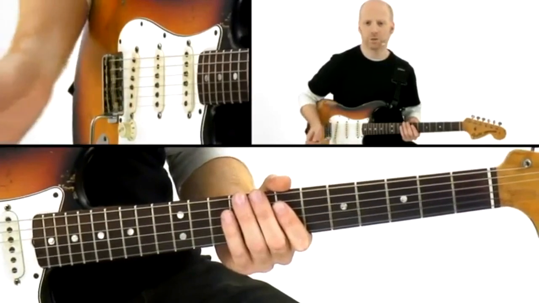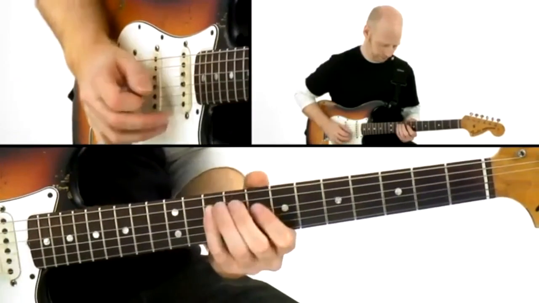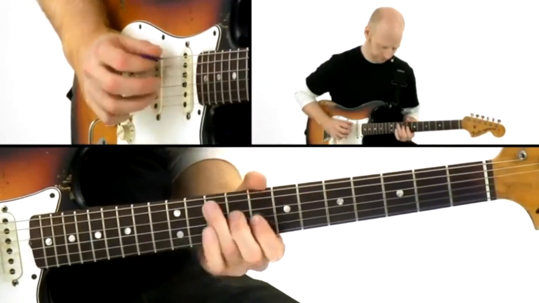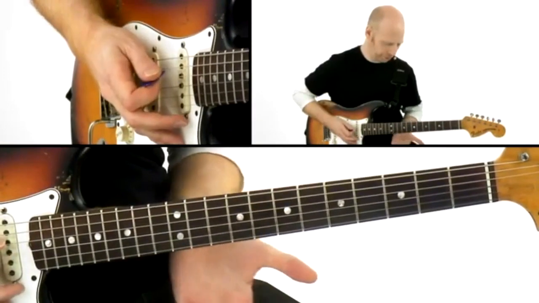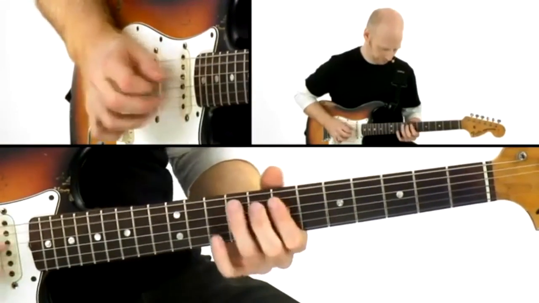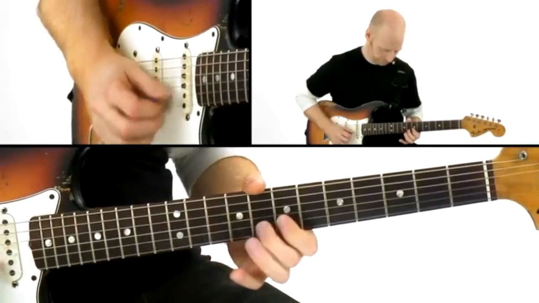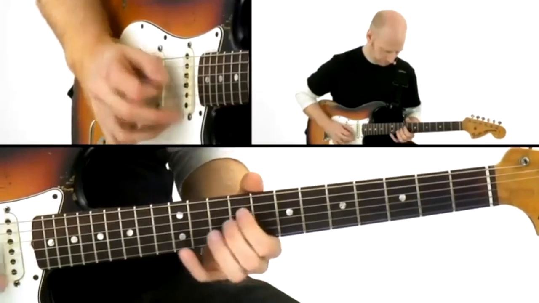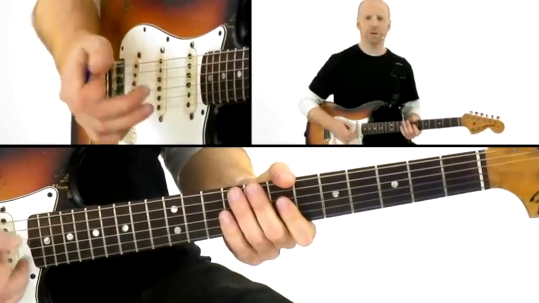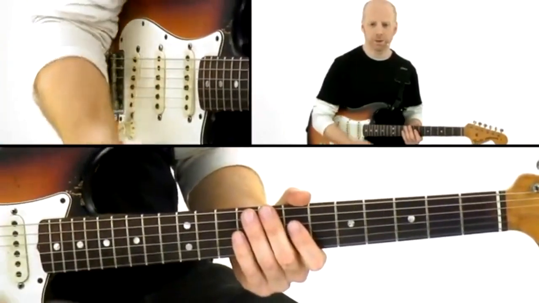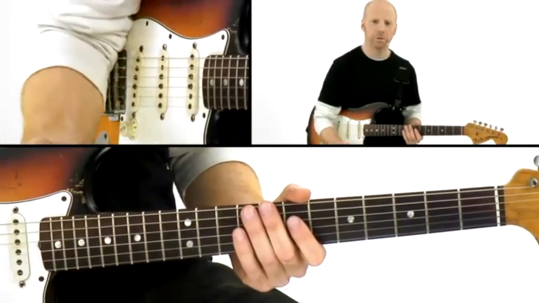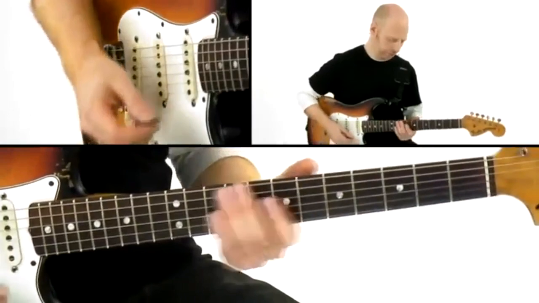So again, C triad. Now half a step before each note. So now if I start thinking about this rhythmically and just basically playing with both of those notes, this is what it's going to sound like.